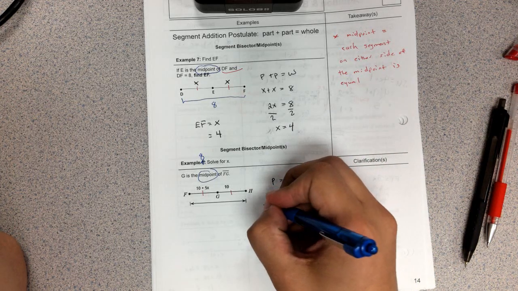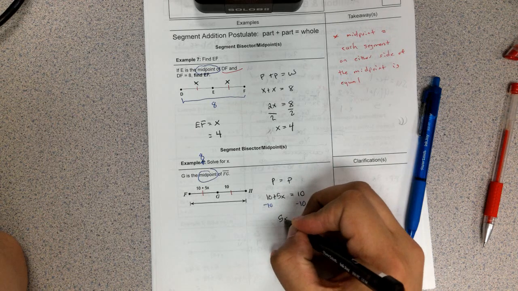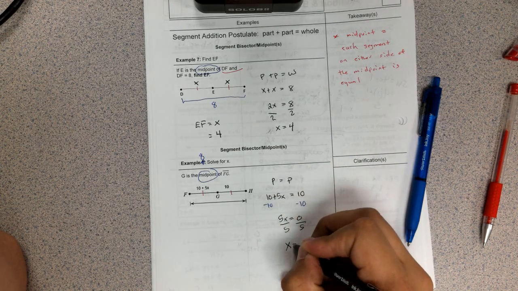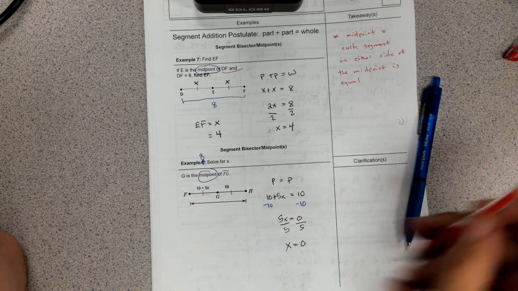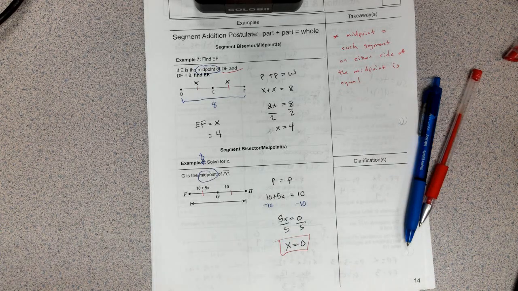Subtract your 10s to get x by itself. You get 5x is equal to 0. If you divide by 5, you get x equals 0. And it said solve for x. So we are done. And that is how you do segment addition and all the things.